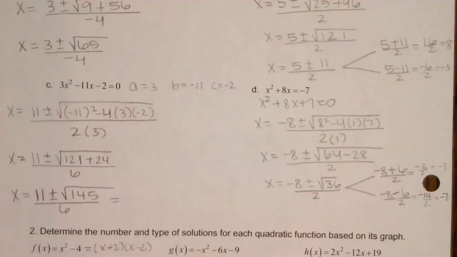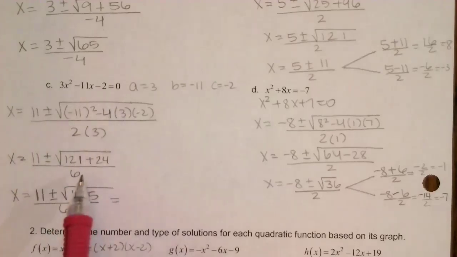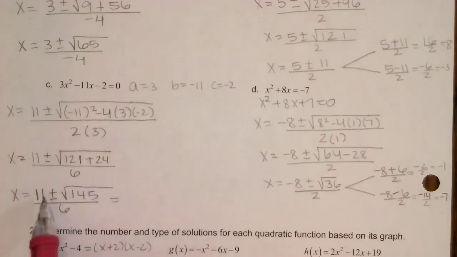There you go. Check your work. You should have plugged in 3 for A, negative 11 for B, and negative 2 for C on this one here. Once you get it plugged in, you end up with 11 plus or minus the square root of 145 over 6. 145 is one that you can't simplify the square root, so you are done there. This is a perfectly good answer. It's the exact value. Again, you can put it in your calculator and find the decimal approximation, but we probably won't have a calculator on the quiz, so this would be your final answer.